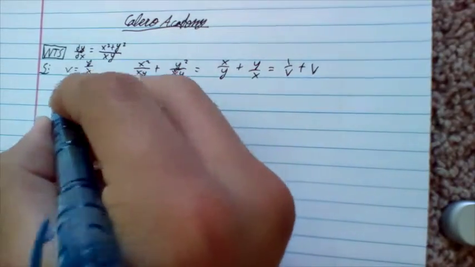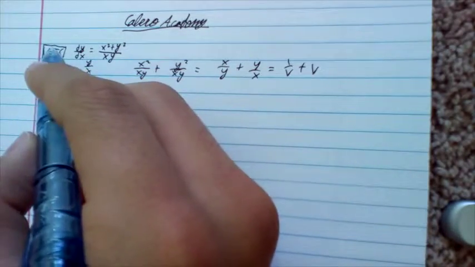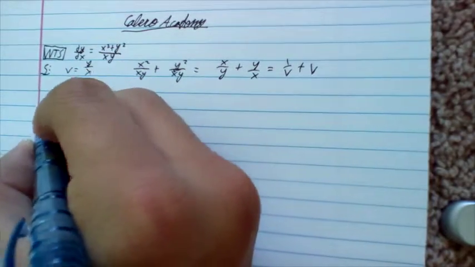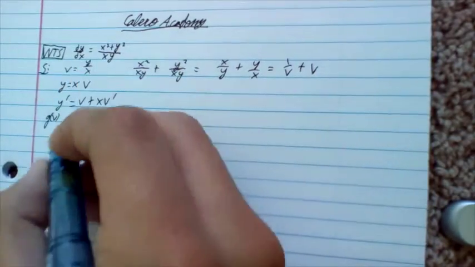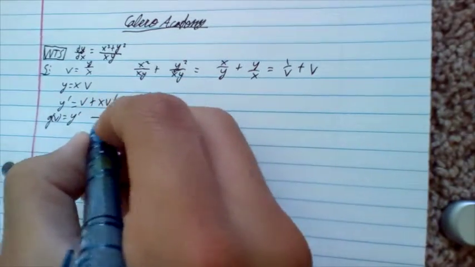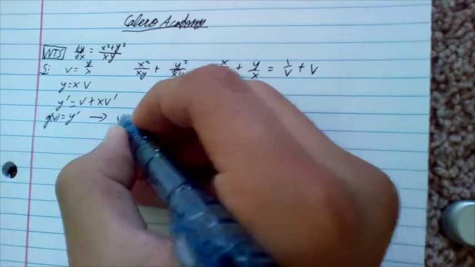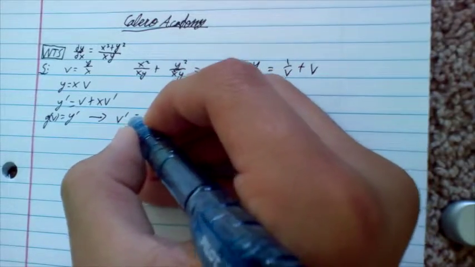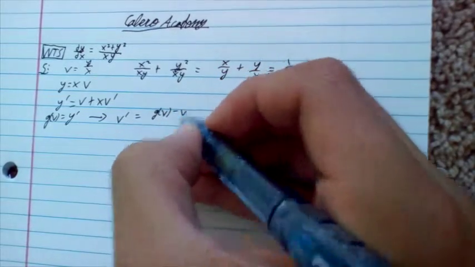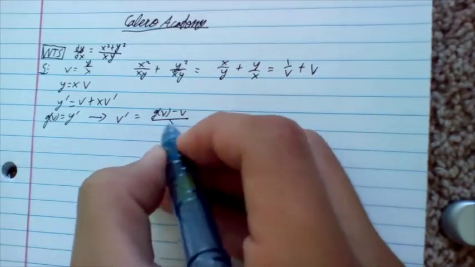And then we also know that the derivative of y is going to be equal to some function of v, g of v. That's what we're going to try to find. And then after we equate these two equations, we are going to get the formula that the derivative of v is equal to g of v minus v over x.